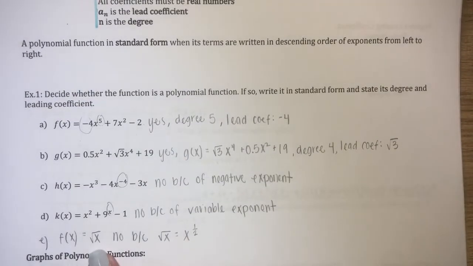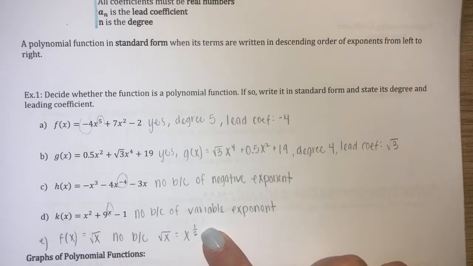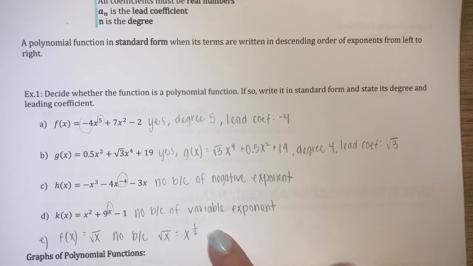So if you ever see the square root of x or whatever variable you have, that isn't a polynomial function because the exponent is not a whole number, if my exponent is a variable or if it can be written as a variable.